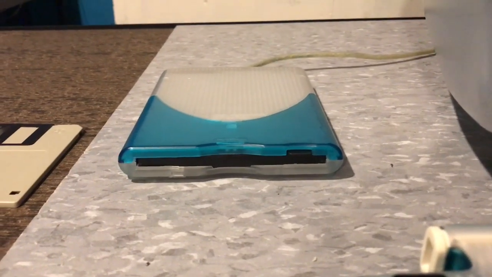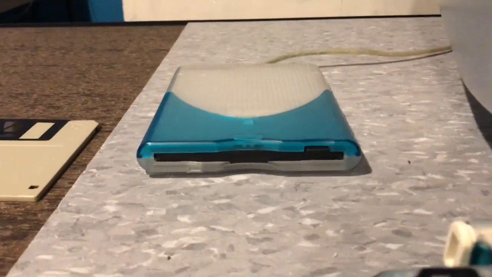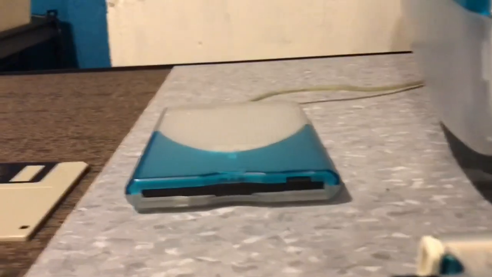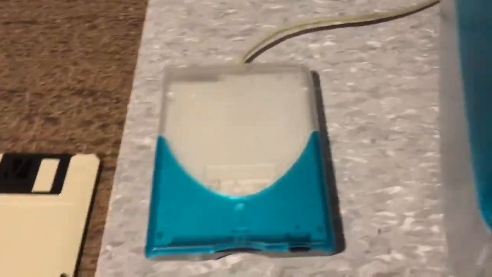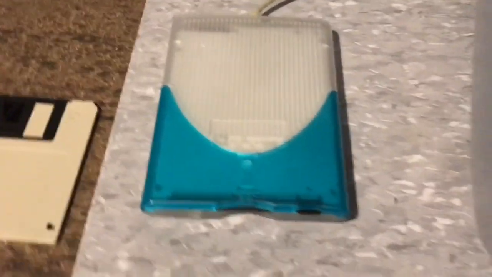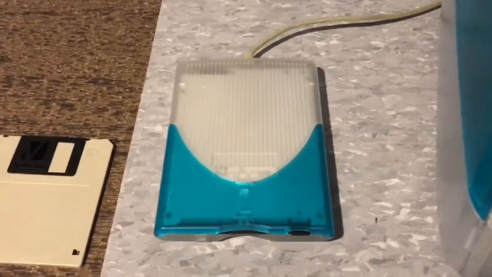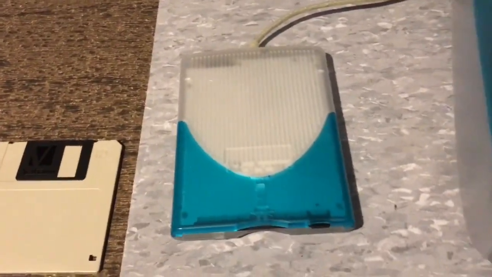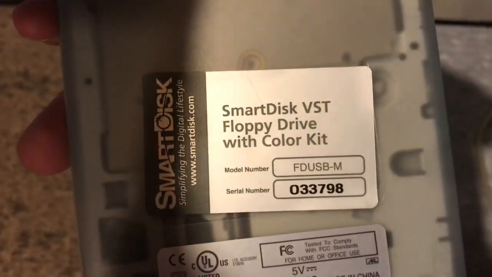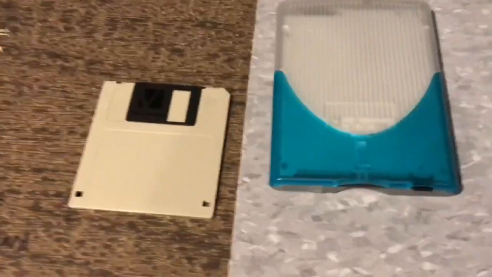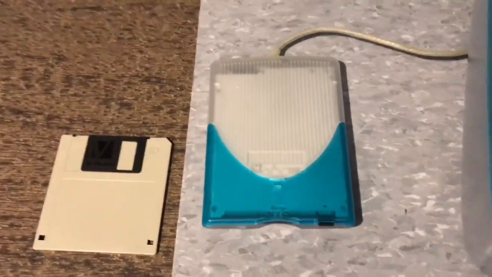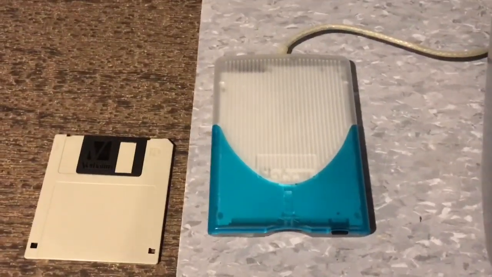Alright, so now what we're going to do is we're going to be transferring the game from the computer onto a floppy disk, which will eventually go into the older computer. So basically, I bought this really neat little USB floppy disk drive, and I recommend an older one just in case newer ones don't work, but one of the ones that I strongly recommend if you're using an iMac like I am is this one.